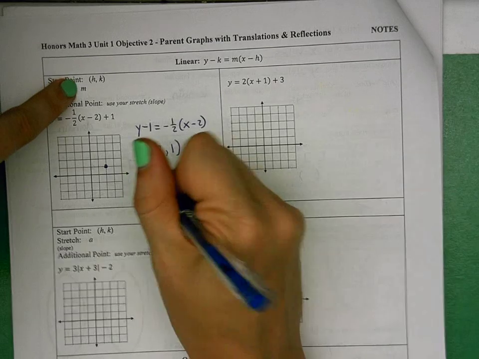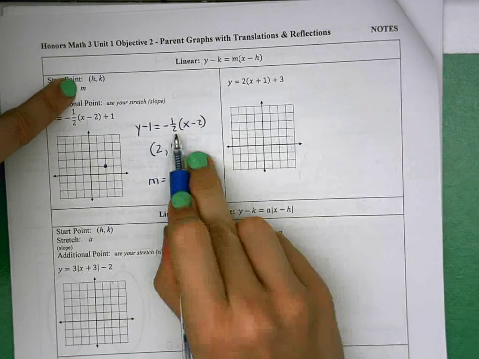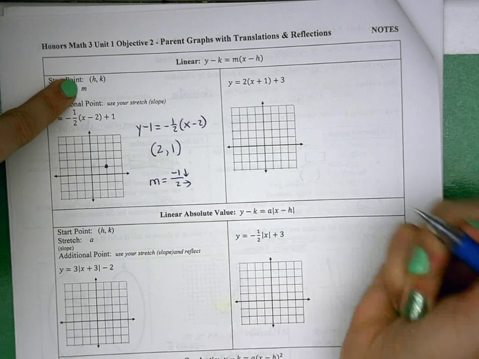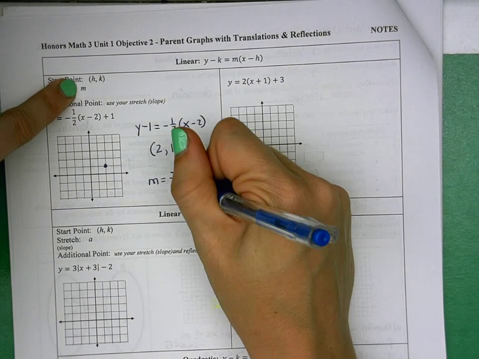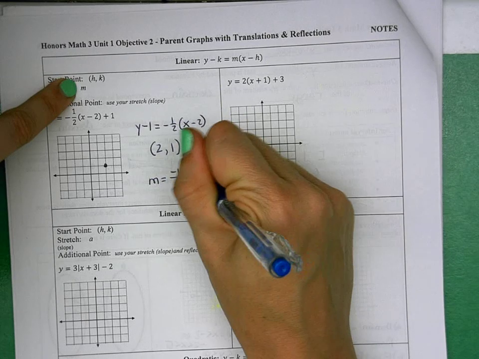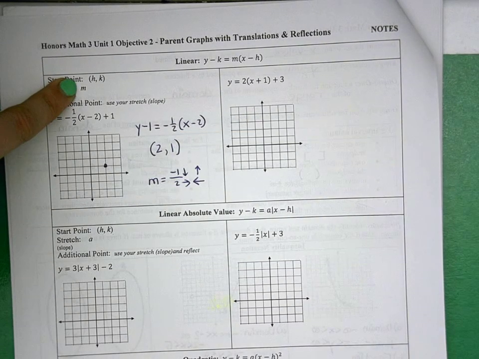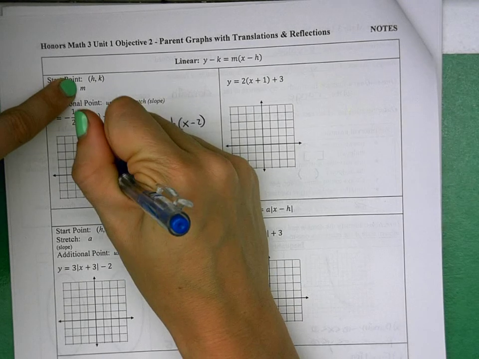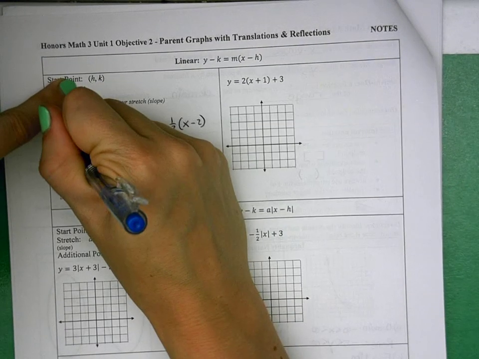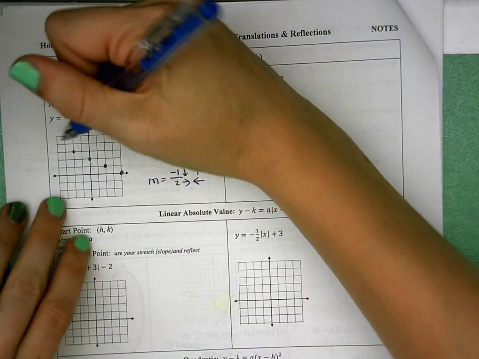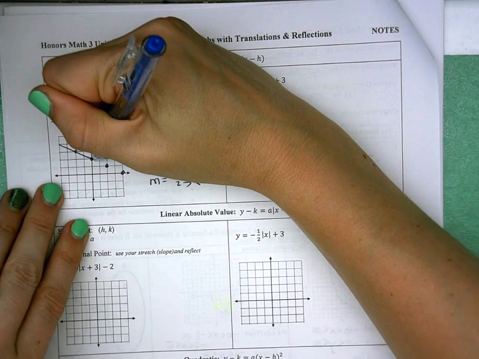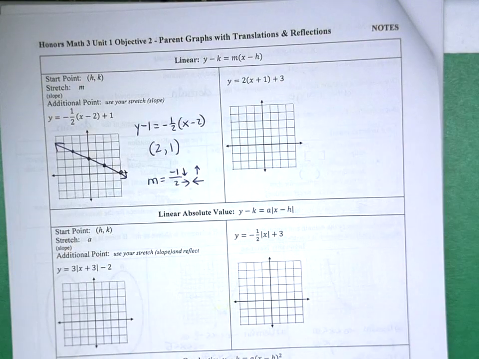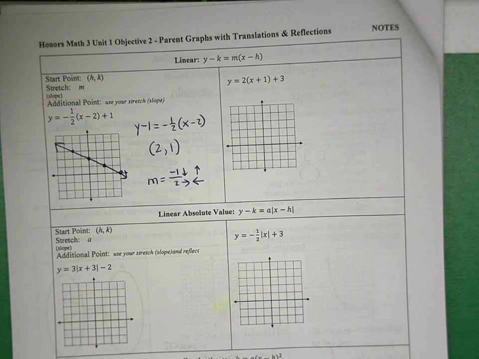Okay, and then my slope is negative 1/2, which is telling me that I'm going down 1 right 2, or up 1 left 2, whichever way you prefer to think of it. So down 1 right 2, or up 1 left 2, and we've got our linear equation here. Okay, so go ahead and pause the video, give that second one a shot.